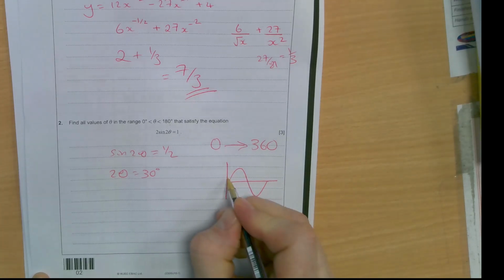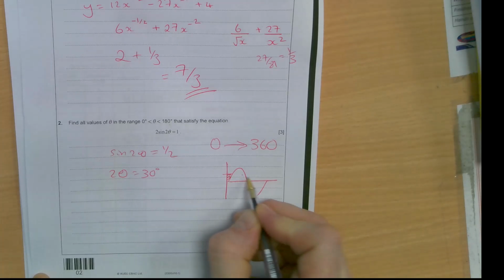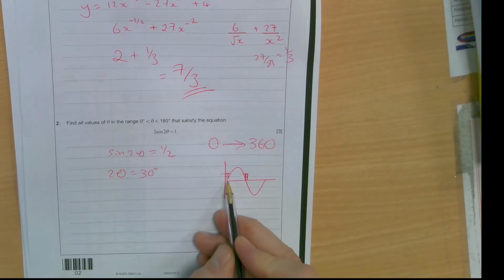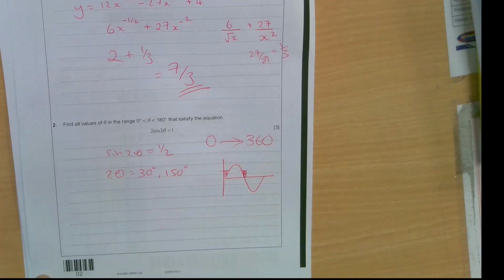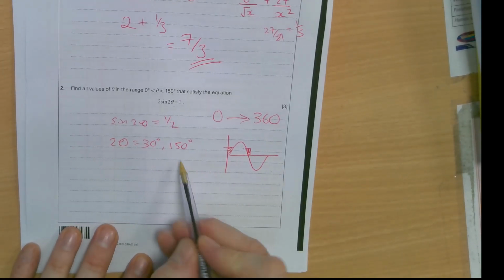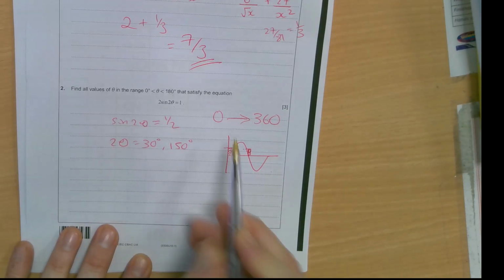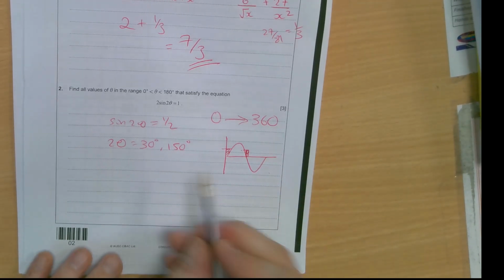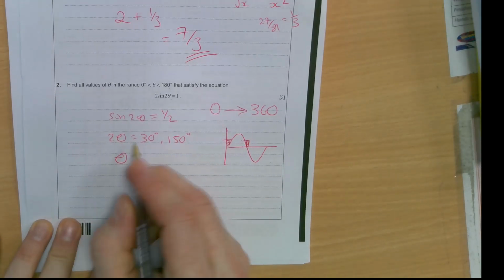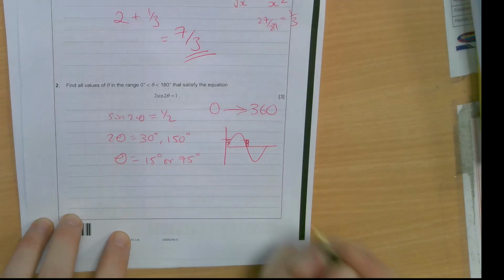Sketch your little sine graph. That's 30. So the triangle will be there. That's 180 minus 30. So that's 150 degrees for your other value. If you're not sure, chuck in your calculator now. Sine of 150. Or 2 of them, sine 300, and check it comes out as a half, please. Right? You should always put them back in and check. So theta equals, if 2 theta is 30, 1 theta is 15 degrees, or 75 degrees.